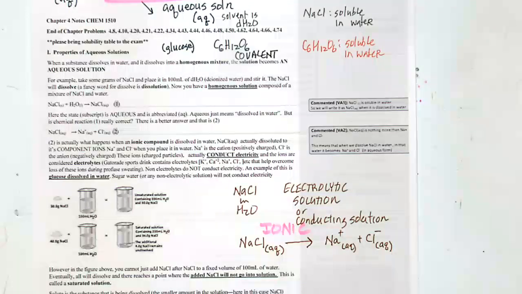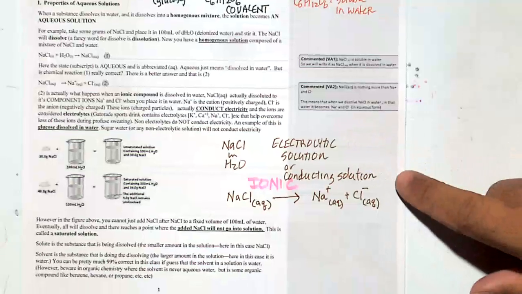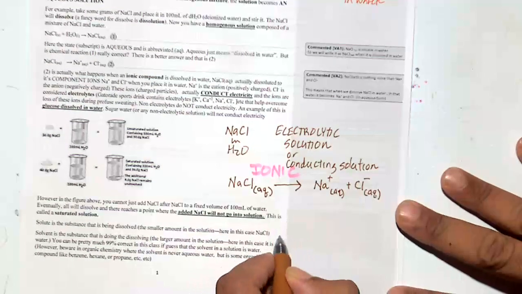Why is it? What's happening? There are no ions. So we can call glucose in water, okay, this is actually sucrose, but sucrose contains glucose, so glucose in water is non-electrolytic and non-conducting.